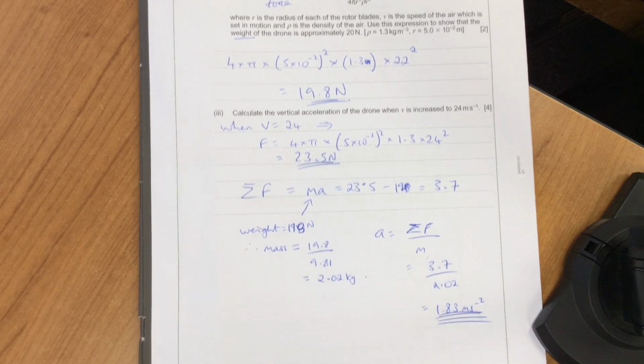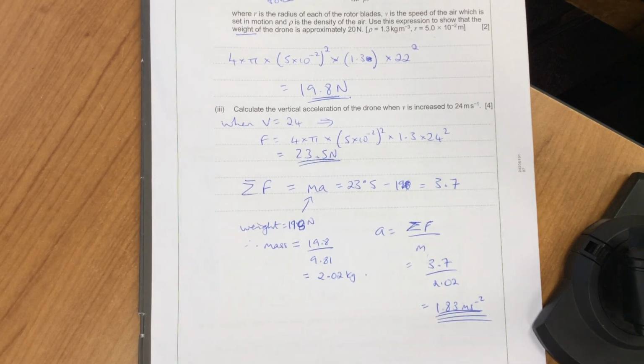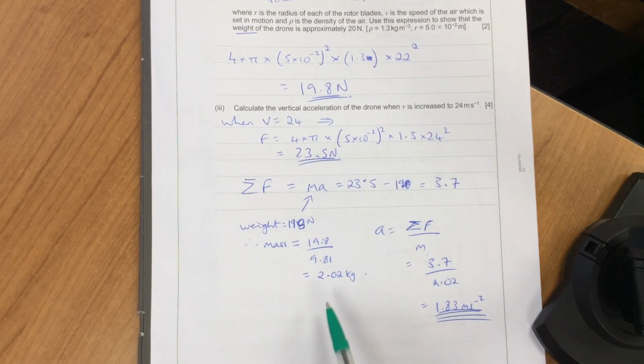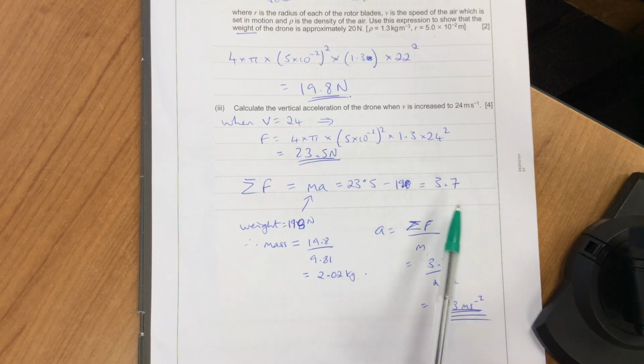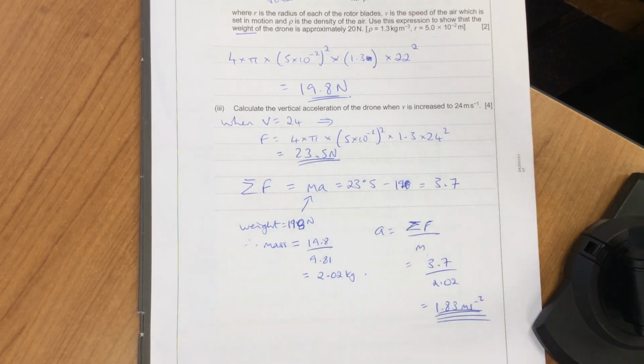And I always ask you, how do you feel about that answer? Could a drone have a weight of about 2 kilograms? Yeah, that sounds about right to me. I've worked out the mass, so I get that resultant force of 3.7, divide through by the mass, 2.02, and I get an acceleration of 1.83 meters per second squared.